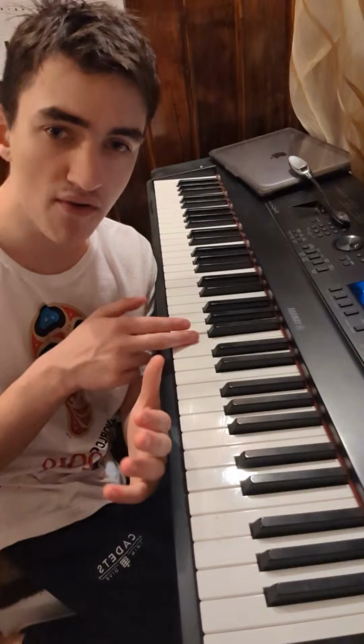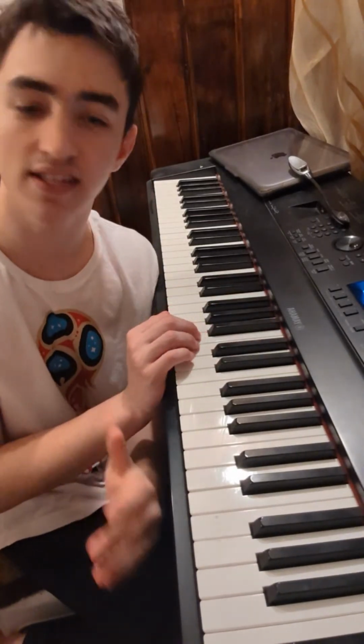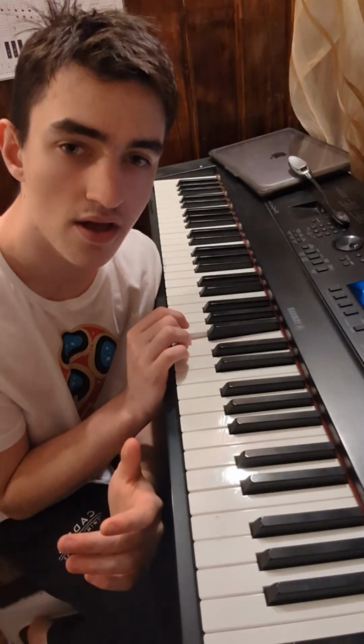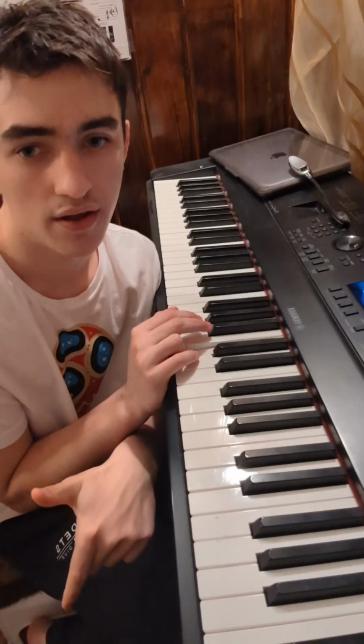If you might notice, there is no middle key. The reason being is that a half step up from E is to an F, and a half step down from an F is to an E.